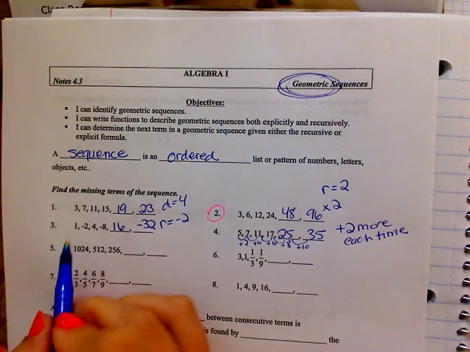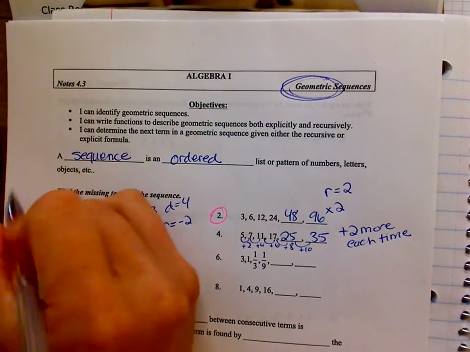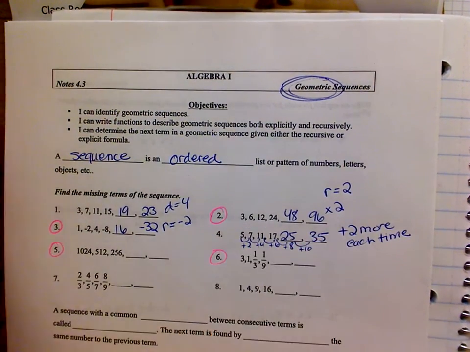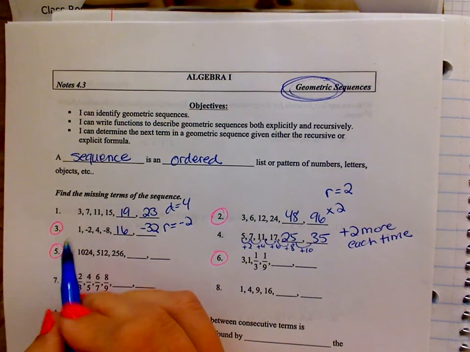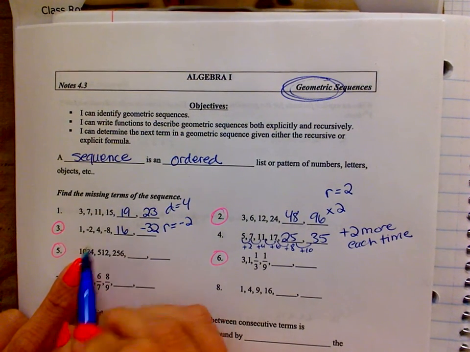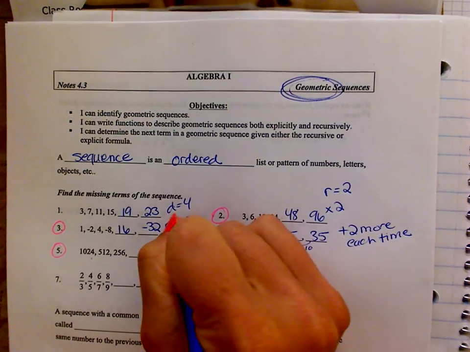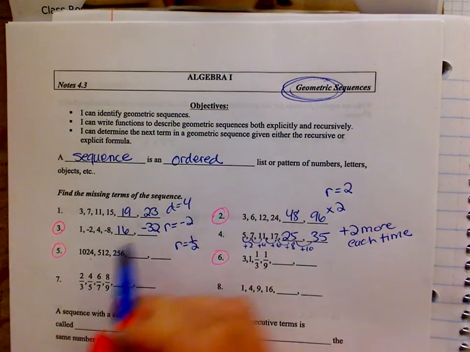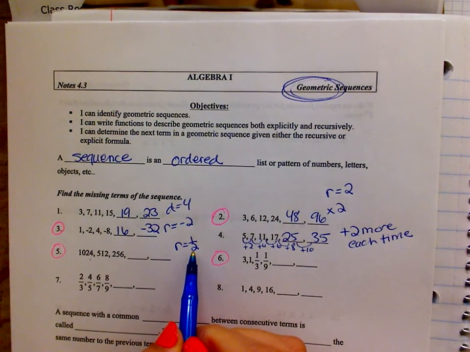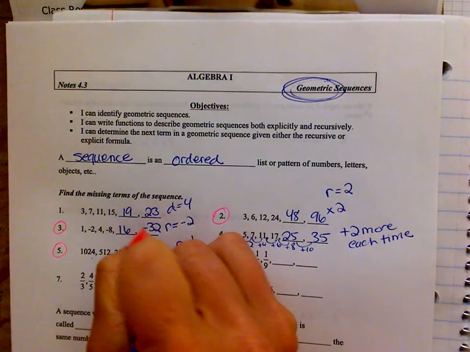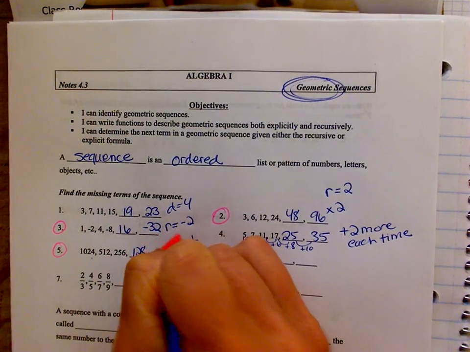Number 5. 5 gets a circle. Oh, 3 should have got a circle too. 3 and 5 and 6 while I have my pen out. On number 5, you are quickly decreasing. 1024 to 512 to 256. In fact, you're taking half. So even though we're dividing, we're going to say you're multiplying by a half. So half of 256 is 128. Half of that is 64.